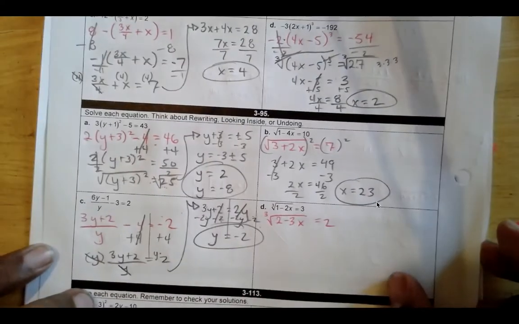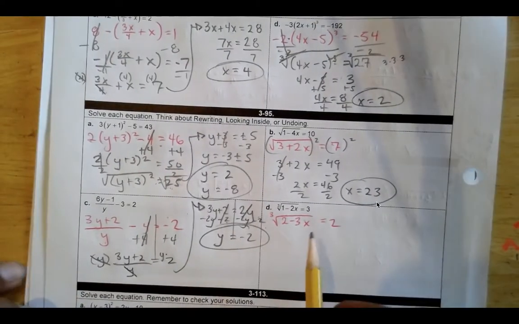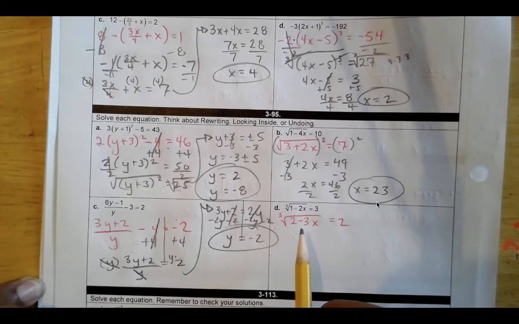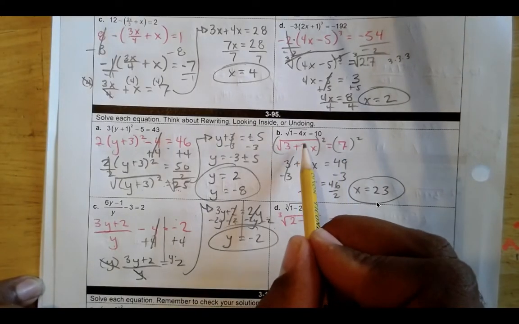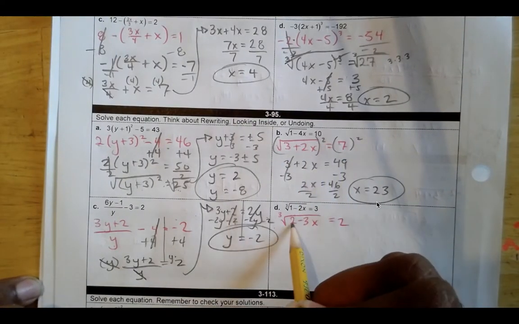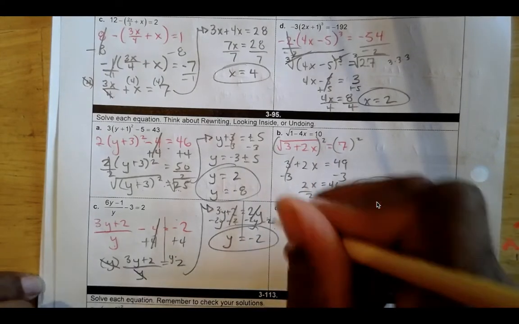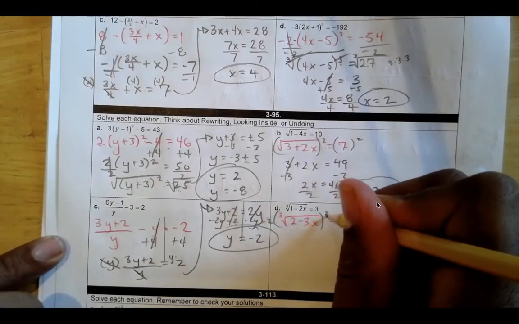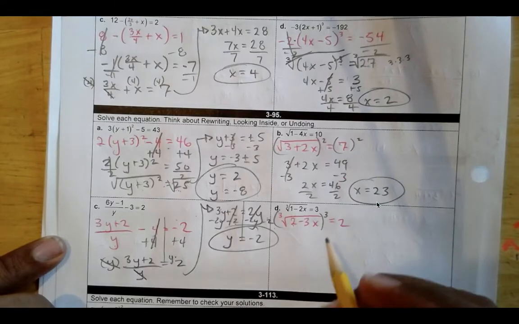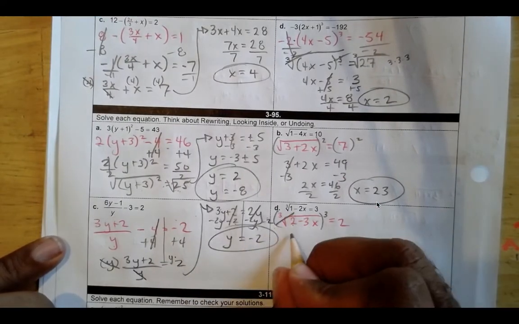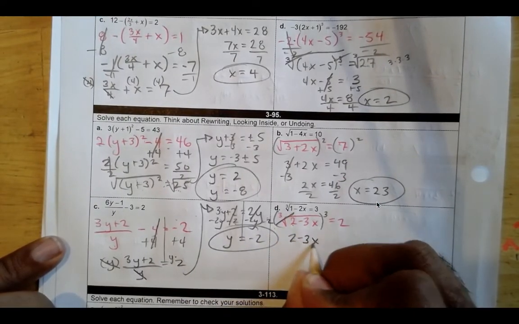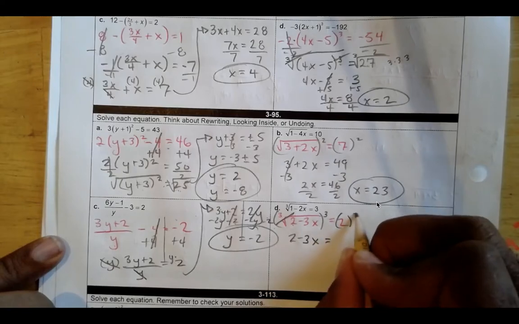Okay, so now here is a cube root, very much like a square root. So because it's a cube root, instead of squaring it, now I'm going to cube both sides. So basically raise it to the power of 3. That cancels the cube root, and then I have 2 minus 3x. And I also cube this as well.